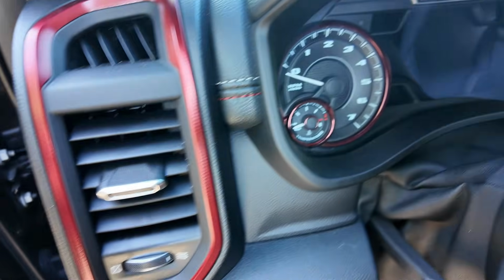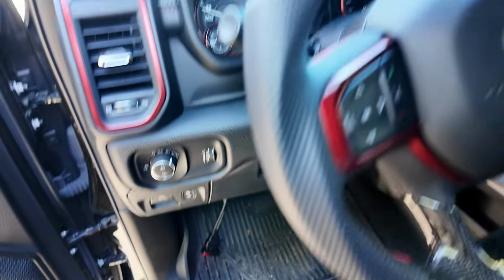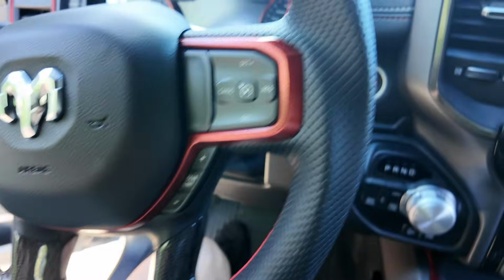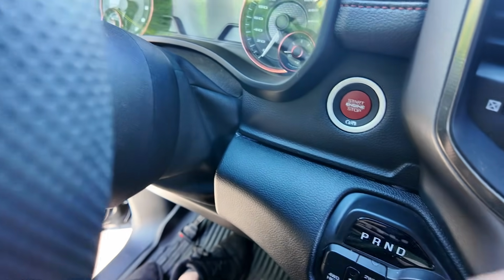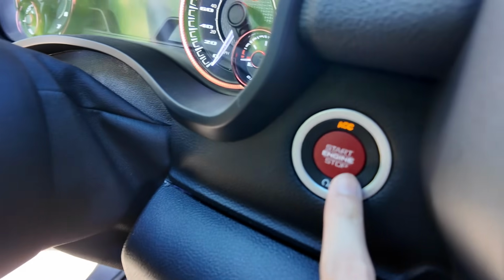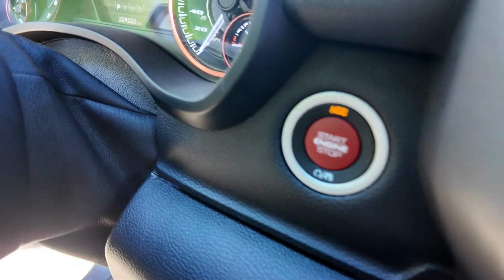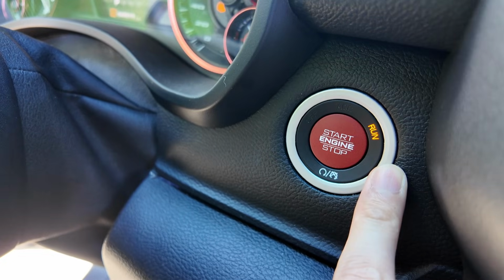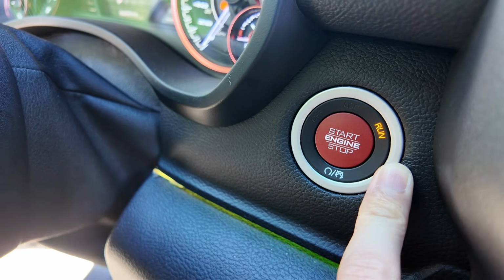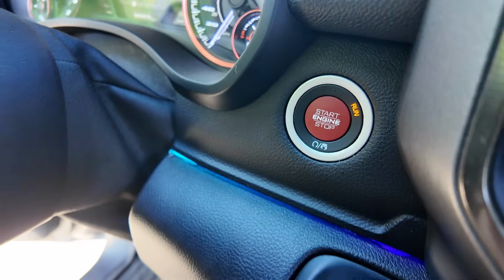After that, we're going to hit the start button twice without turning on your engine, or once depending on your year. So we're looking at the start button here. We're going to hit it once. It's going to be an ACC, and then we're going to hit it one more time so it's in run. Now it's going to wake up all the modules that we're going to need to program, and we can make the adjustments. So once you've made the connection, now we're ready for the programming portion.